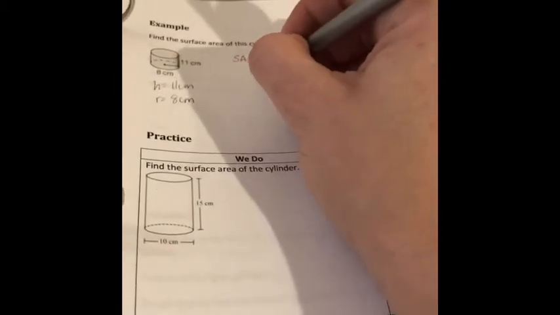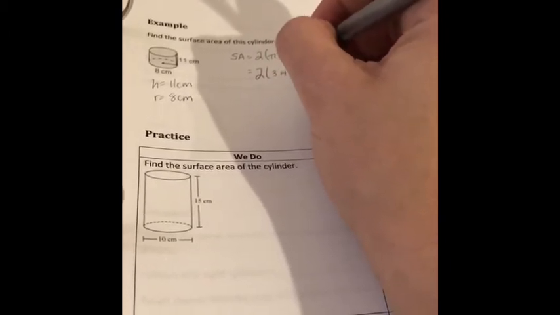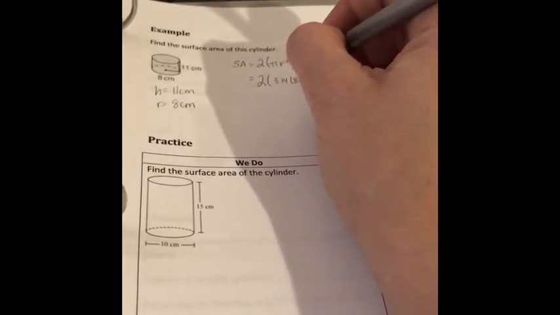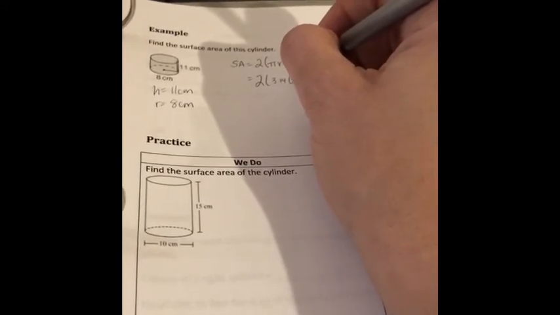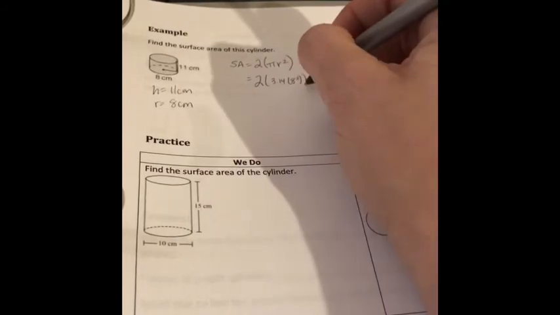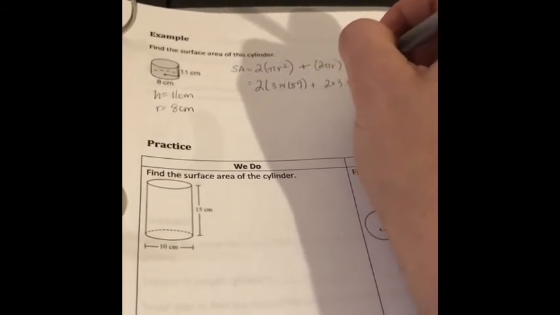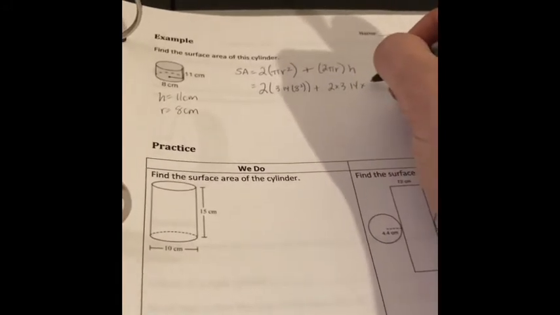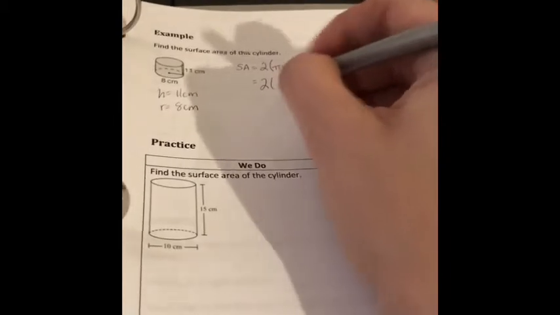We get 2 times 3.14 times 8 to the power of 2, plus 2 times 3.14 times the radius of 8 times the height of 11. So we do this one first.